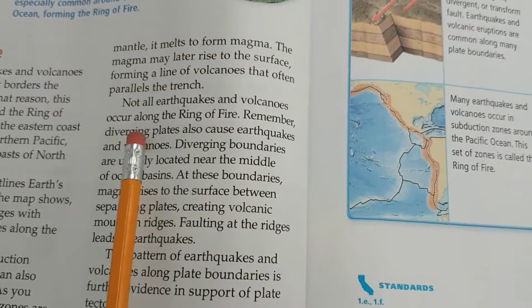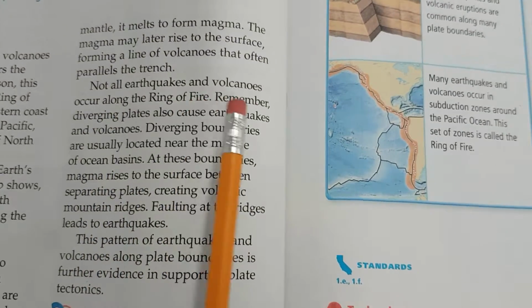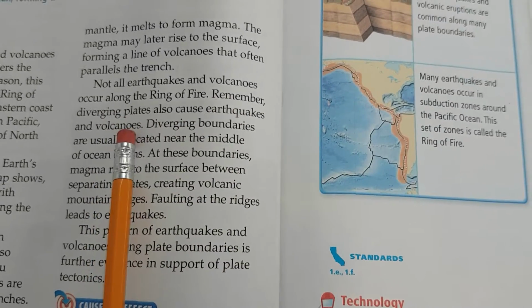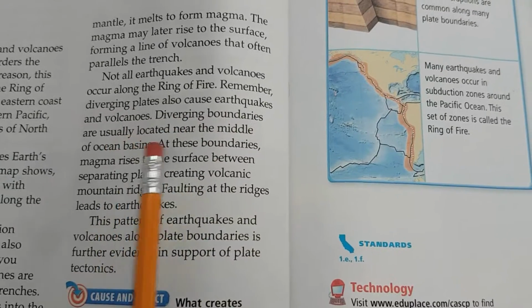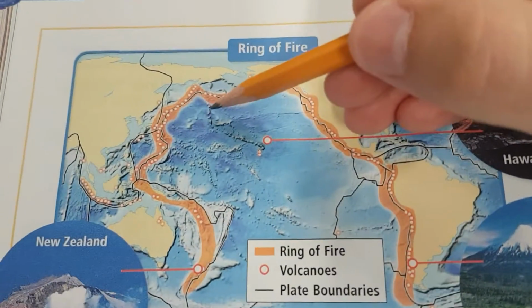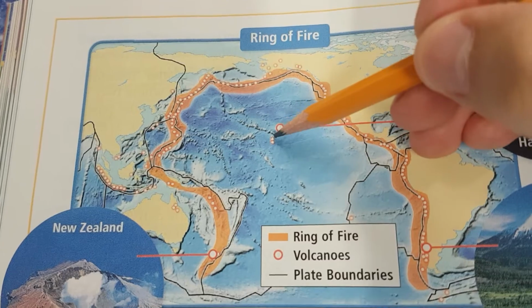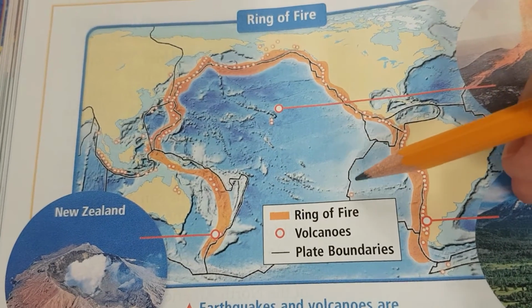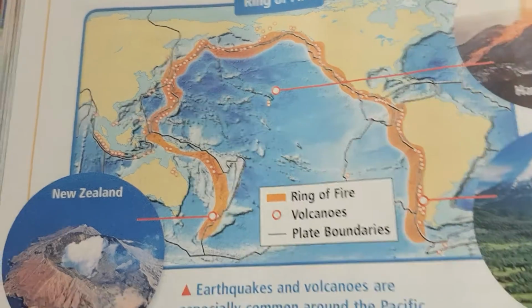Okay, not all earthquakes and volcanoes occur along the Ring of Fire. Remember, diverging plates also cause earthquakes and volcanoes. Diverging boundaries are usually located near the middle of ocean basins. Right, so there is diverging right there. You can see the line down in the ocean where it's diverging and spreading apart.